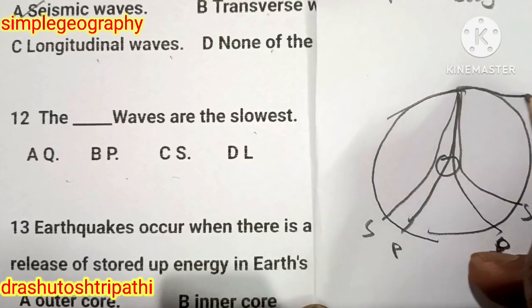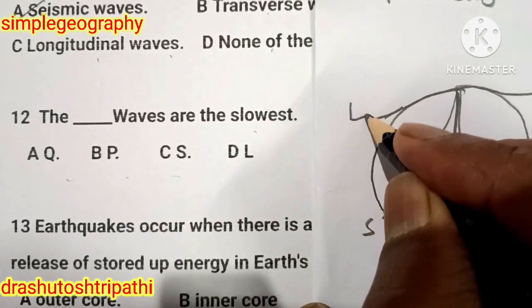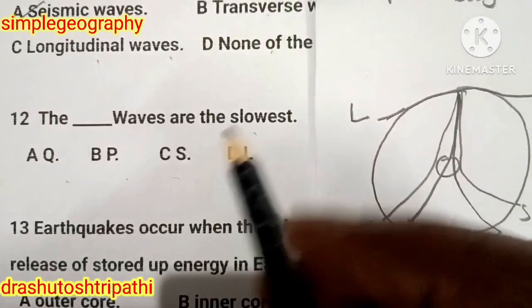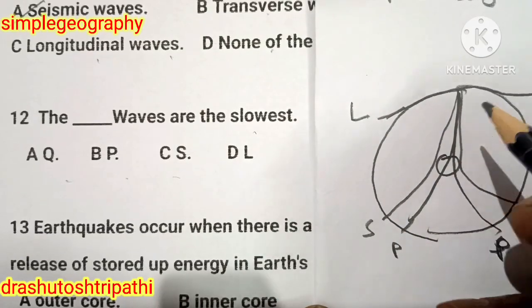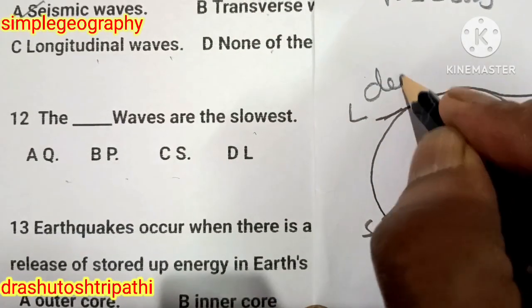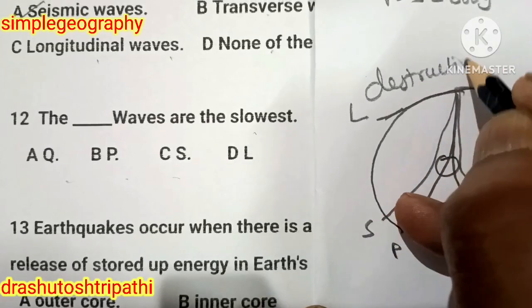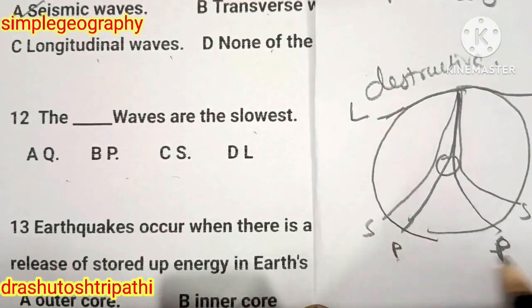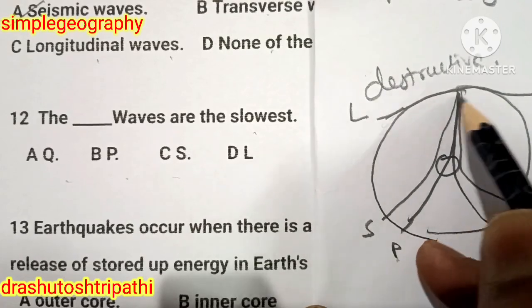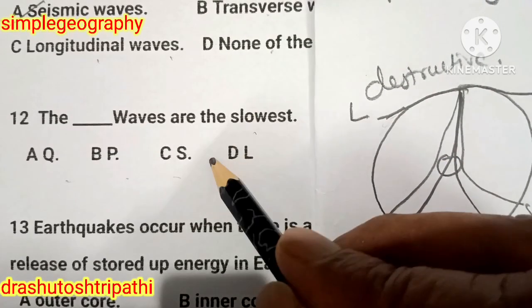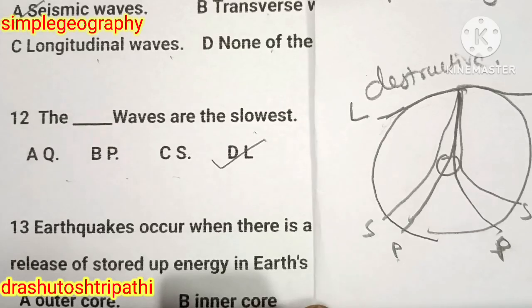And the last one is the surface wave, which is indicated by the L wave. So which wave is the slowest? The L is the slowest among all the waves, but it is the most destructive wave among all the three. Why? Because it runs over the surface or over the crust of the earth. So the answer D is correct.